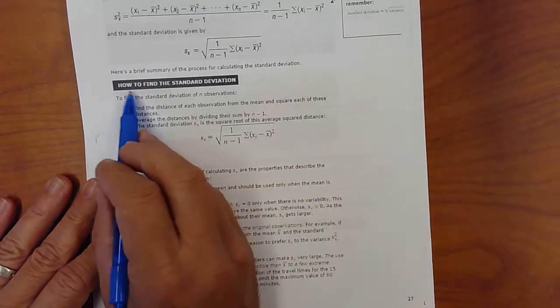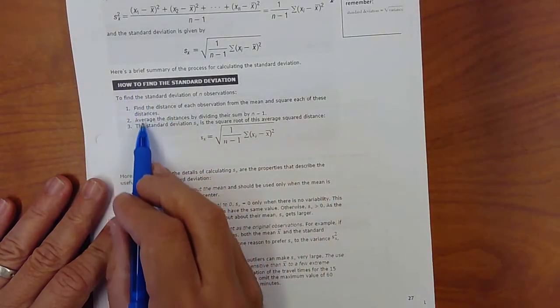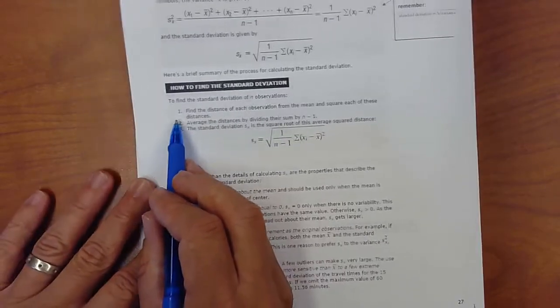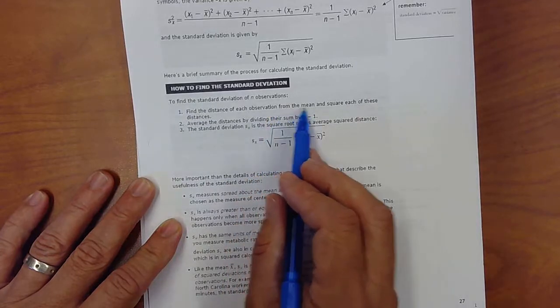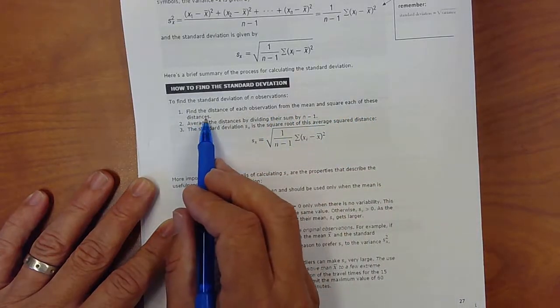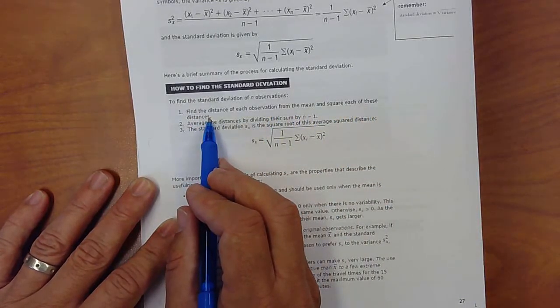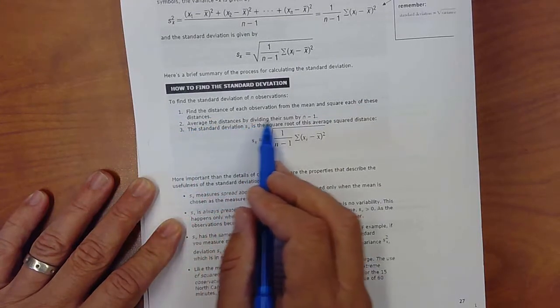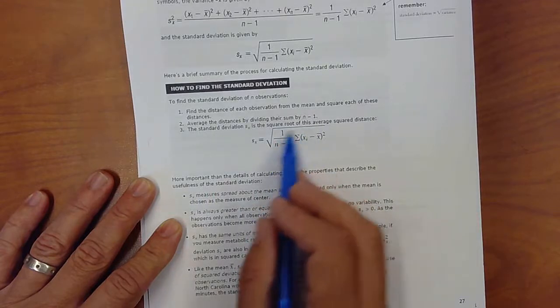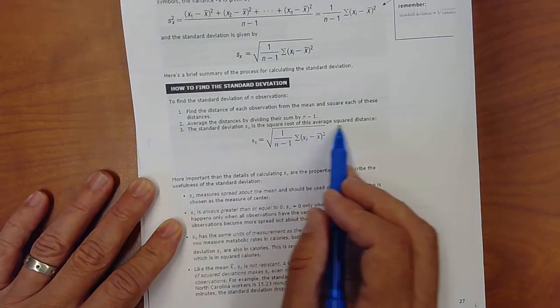Here's your success criteria for how you find the standard deviation. We're already into step 1: find the distance of each observation from the mean and square each of these distances. We just did that. Step 2, average the distances by dividing their sum by n minus 1. So now we're on to this step. And then the last step is to take the square root.